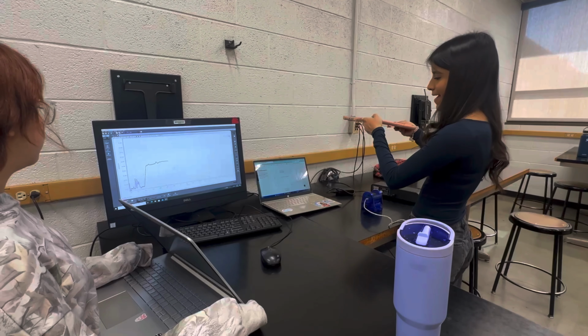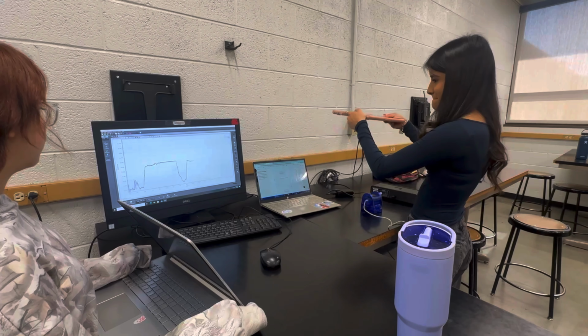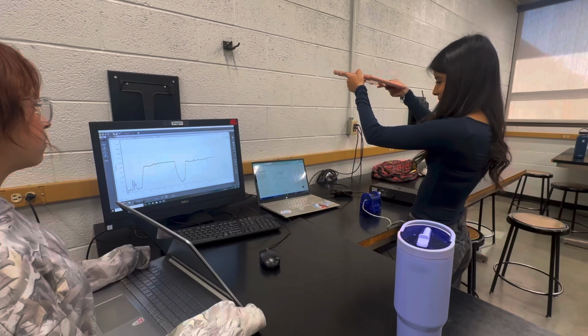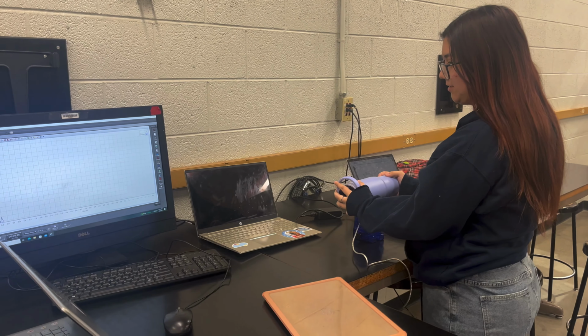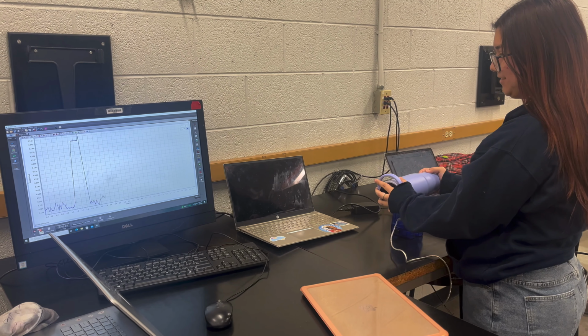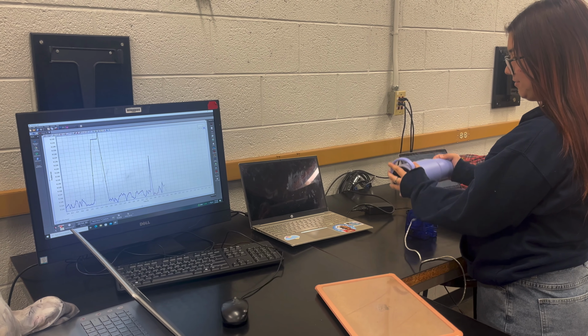Here you can see our first attempt at trying to replicate the graphs using the sensor. And here is our second attempt using a water bottle to yet again replicate the graphs.